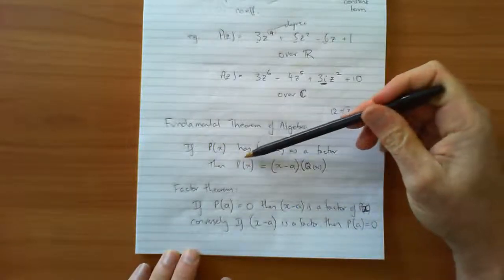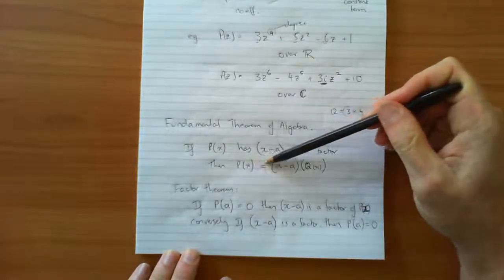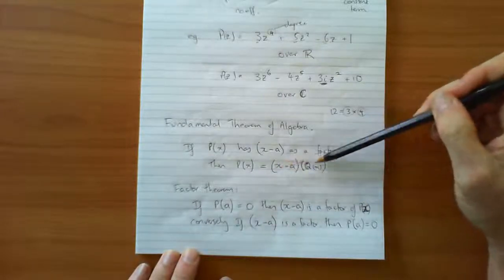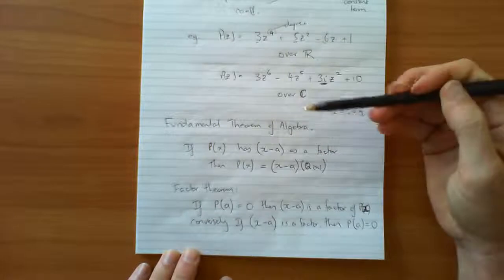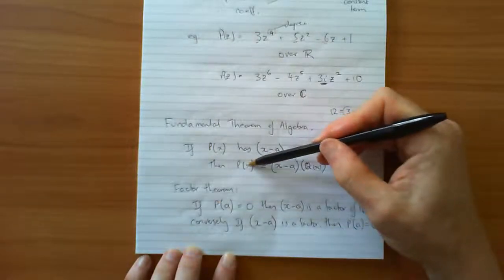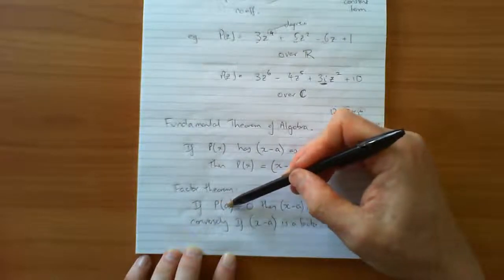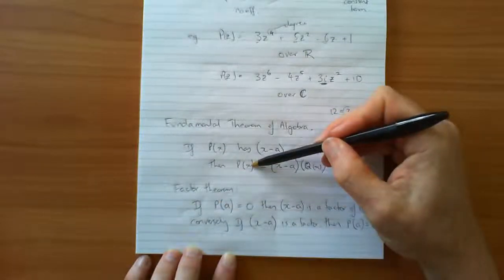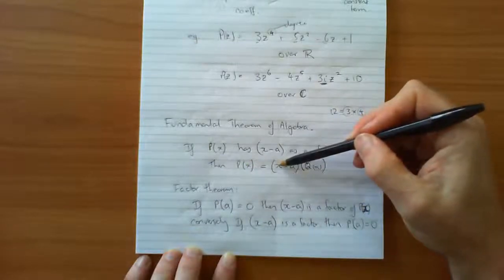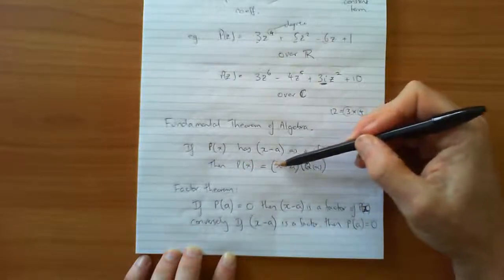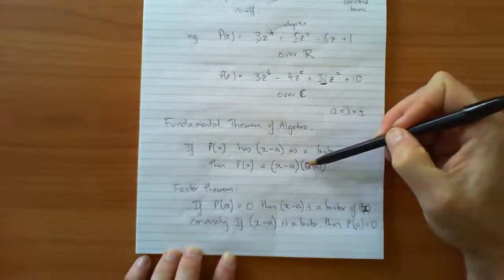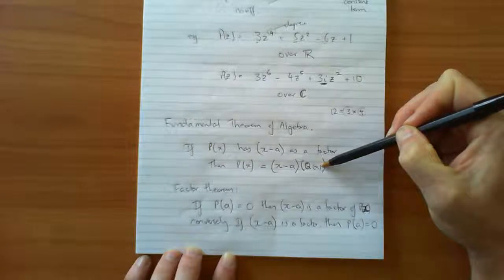If my polynomial can be written as x minus a, a factor, multiplied by something else, and I work out what p(a) is, where p(a) means substitute a in place of your variable, then p(a) in this case would be equal to a minus a multiplied by q(a).